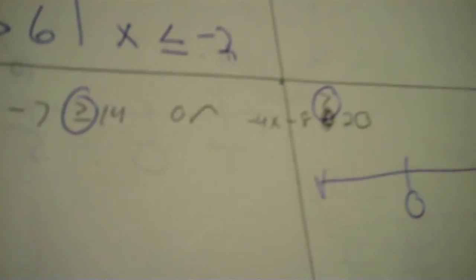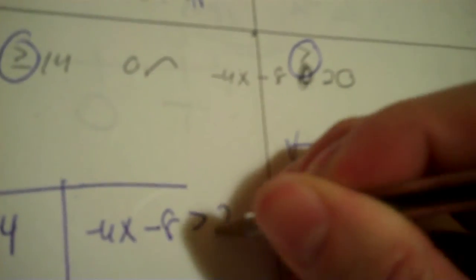Will I dock for that? Probably not. Okay. All right, number line. Again, we have 2 inequalities. Okay. So, table. 3x minus 7 greater than or equal to 14. And then -4x minus 8 greater than 20.